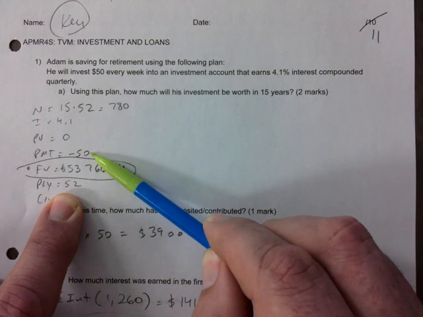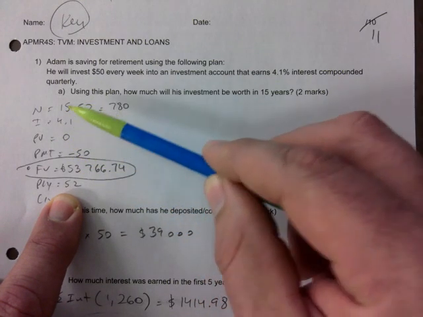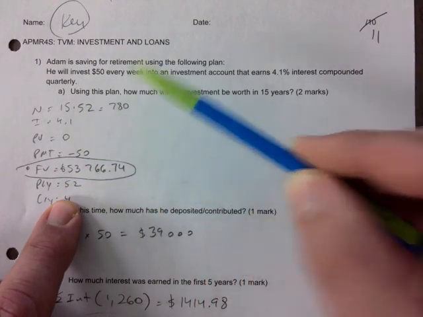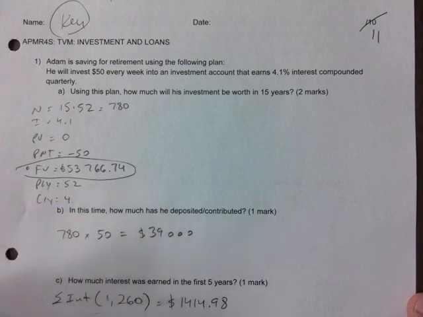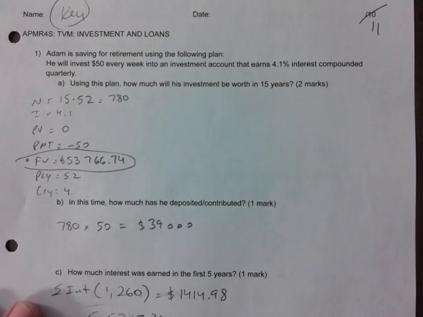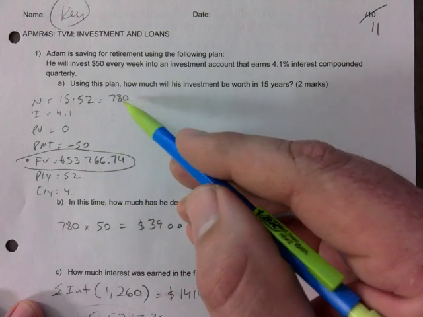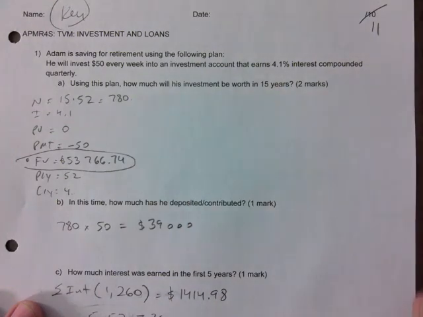The payment is negative 50 because it's leaving you, going to the bank. Interest rate, 15 years. So you go 15 times whatever is in your PY. That amounts to 780 deposits that we're considering. Okay, 780 weeks essentially, right? Whatever PY is, that's what you can count on in terms of units up here.